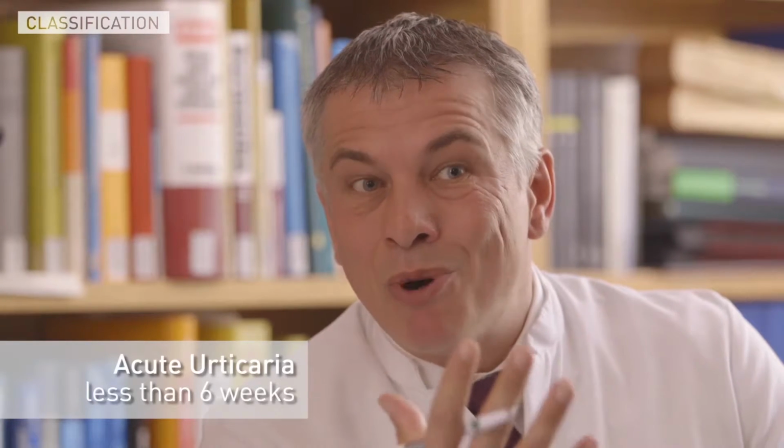The classification says there's chronic urticaria, more than 6 weeks, and acute urticaria. What's maybe most important is that in chronic urticaria there are two different types: chronic spontaneous urticaria and chronic inducible urticaria. So we focus on chronic urticaria also because acute urticaria goes away by itself, or it becomes chronic urticaria, and that's where we have problems, where everyone has problems, and where we need good recommendations on how to treat these patients. So the classification, I think, is very straightforward.